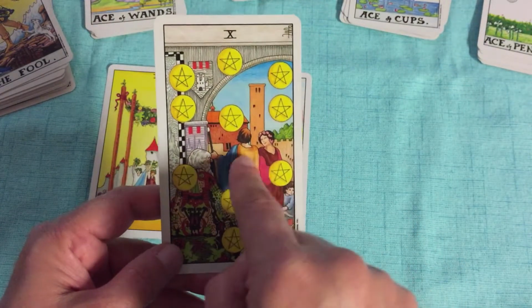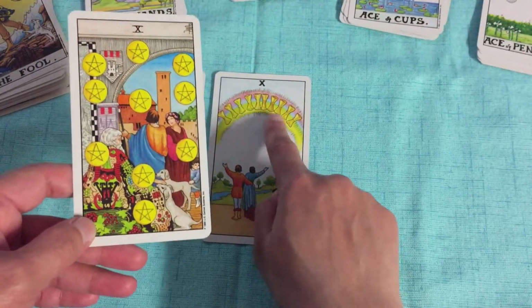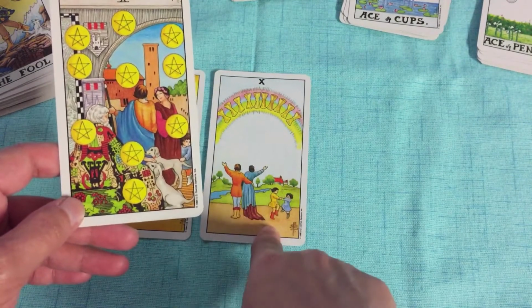And this is a family that is not just emotionally connected like this Cups family, which is all about feelings and emotions. Maybe they are doing well financially, maybe not, right?